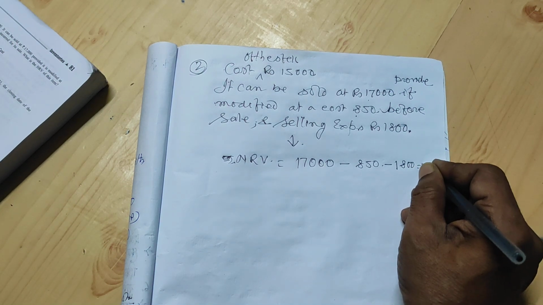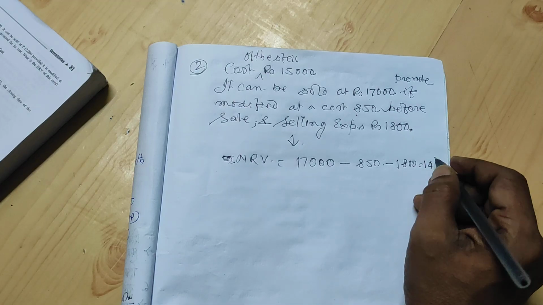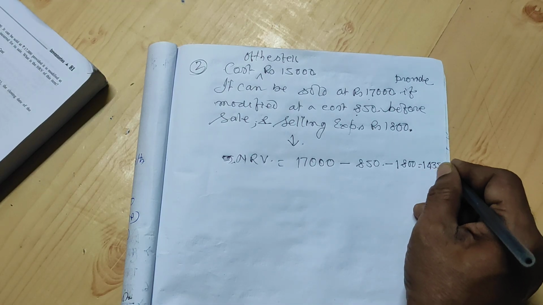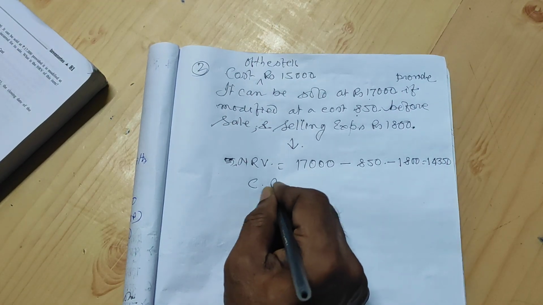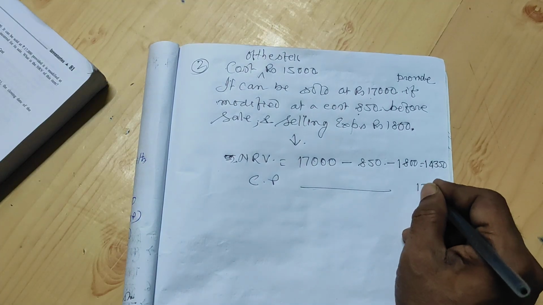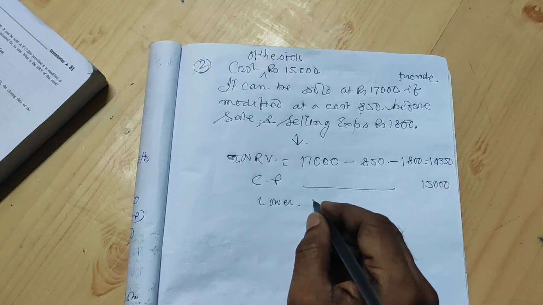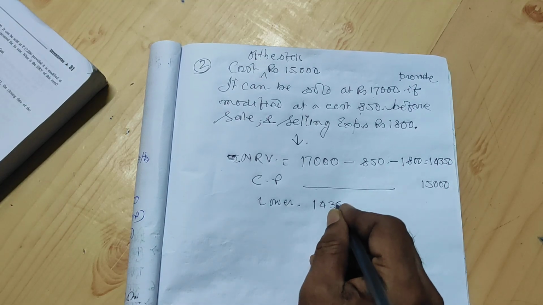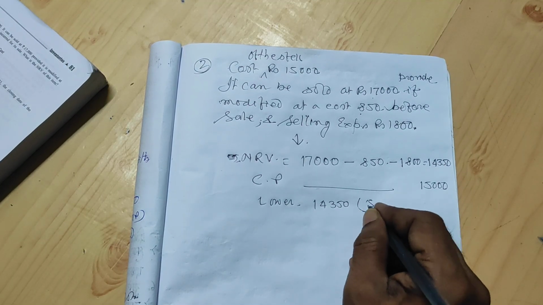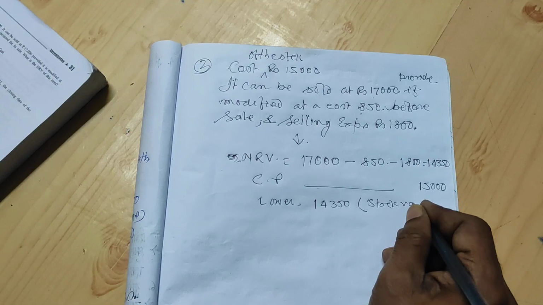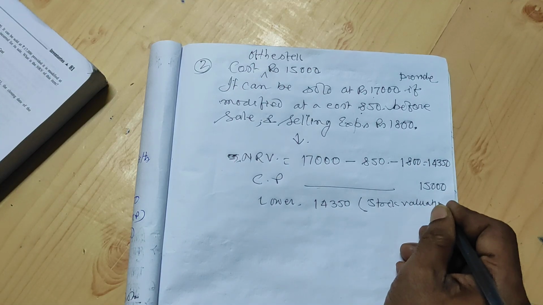1,800 selling cost, so it comes to 14,350. Your CP is how much? CP is 15,000 rupees. Lower will be how much? Lower is 14,350. It is the stock valuation. Simple. Is there any question?